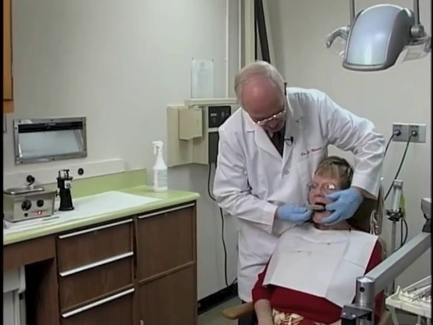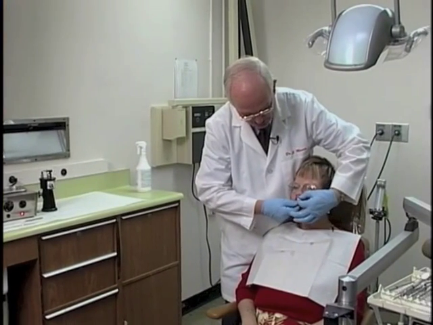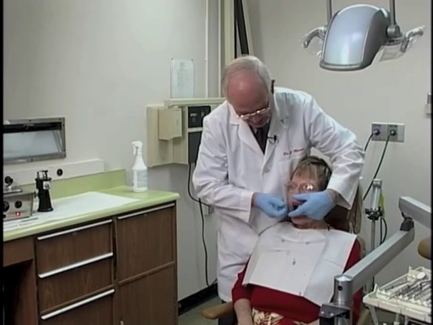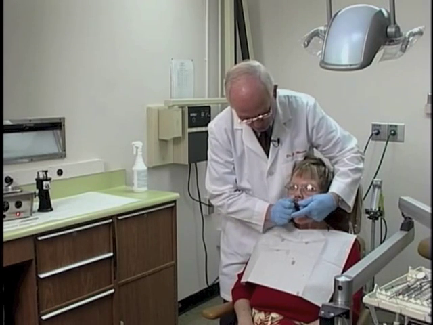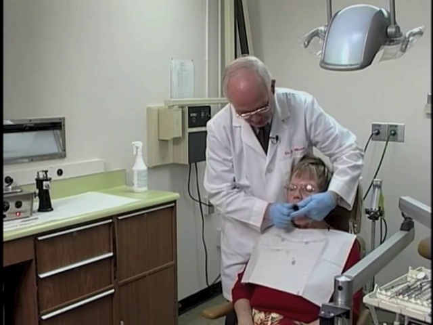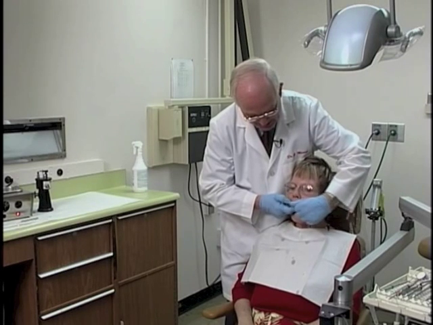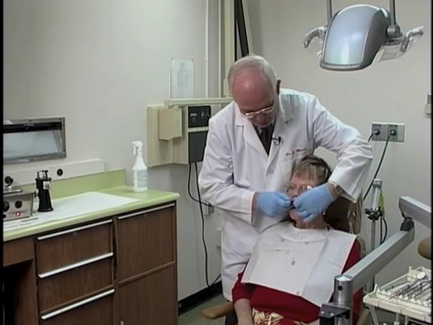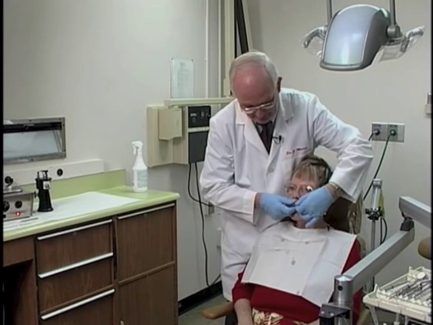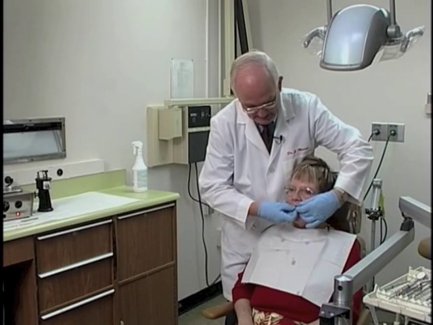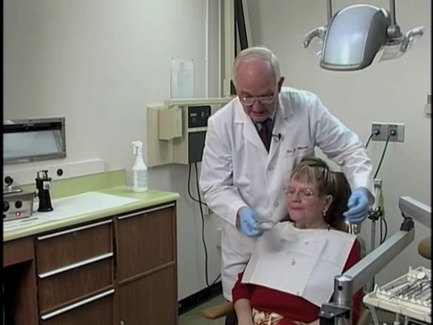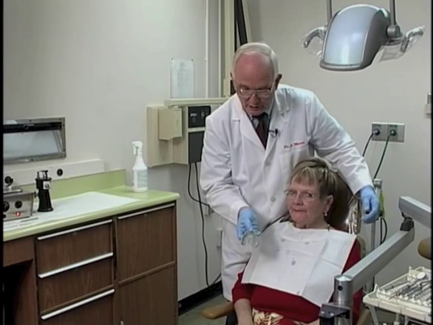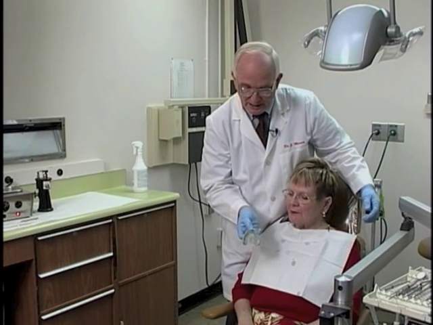Then we go to the mouth, seat the tray all the way, and this time we want to border mold each buccal frenum area on left and right sides, and for the labial we're going to just pull the lip straight down. And there we have our border molded tray, all except the posterior palatal seal area.